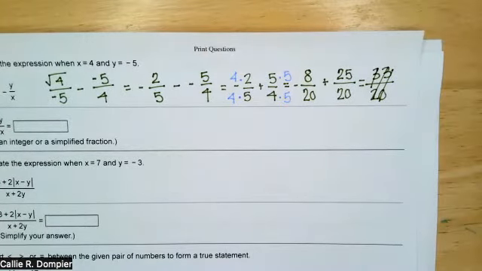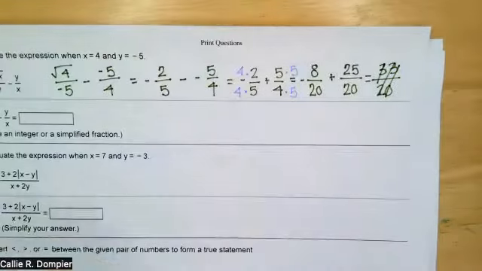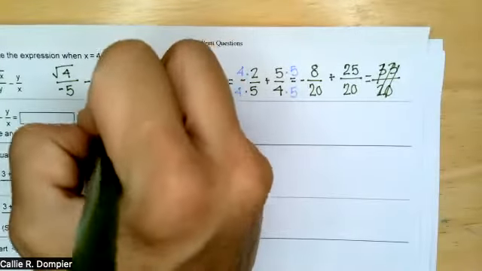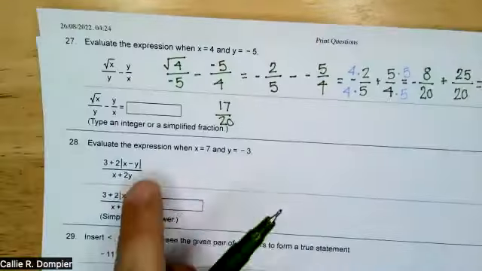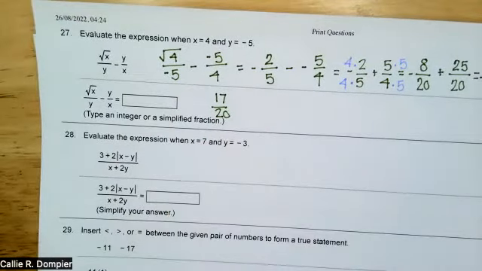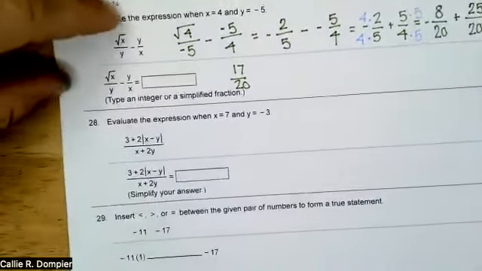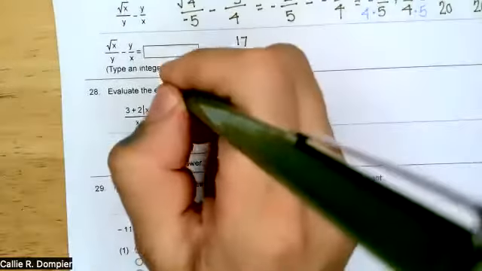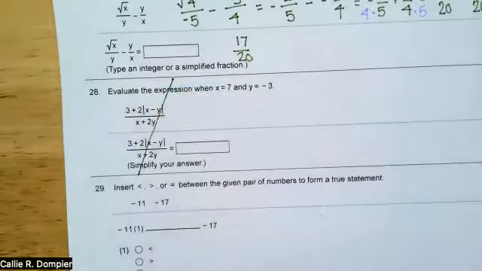25 minus 8 will give me 17, so it's 17 over 20. You can type a whole number or a fraction, but again, it's multiple choice, so don't worry about it. We're not going to have anything as difficult as 28 either. Sorry, I'm running out of time.